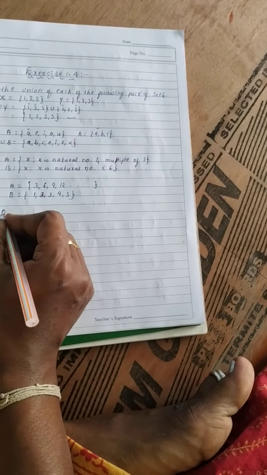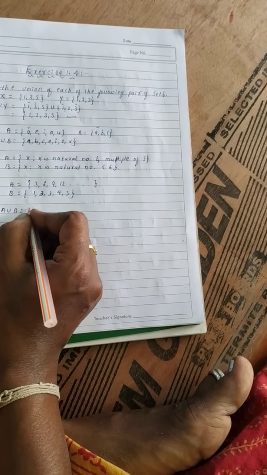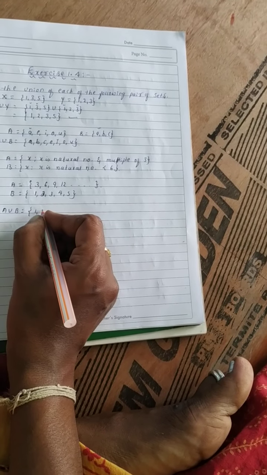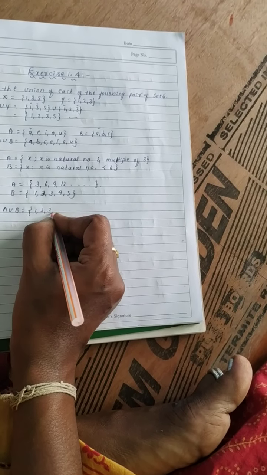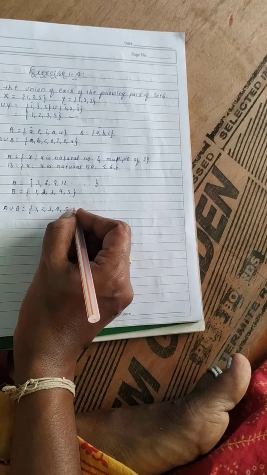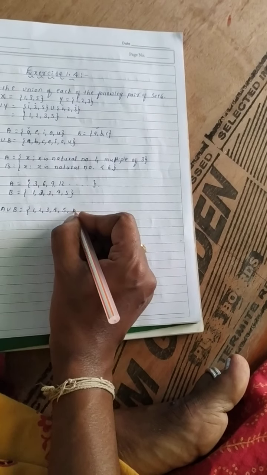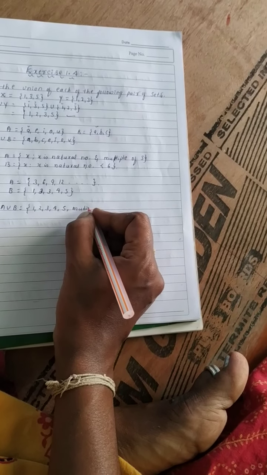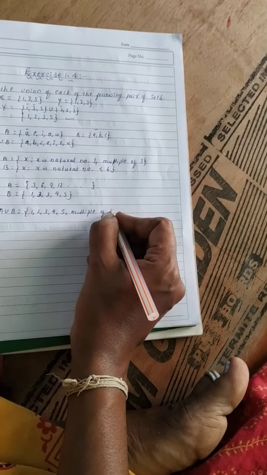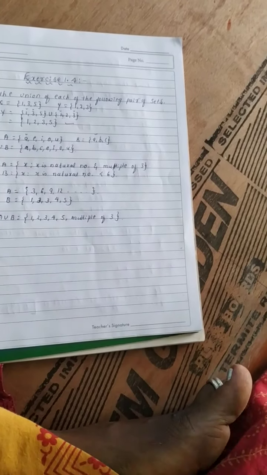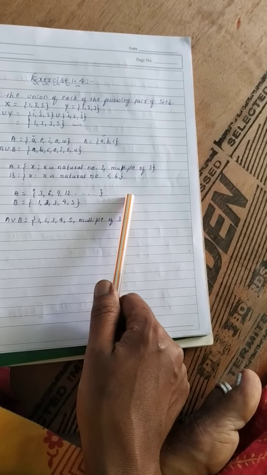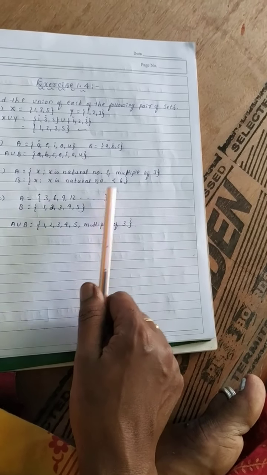Now the union of these two, A union B, you can write as 1, 2, 3, 4, 5 and multiples of 3, etc. Hope you understood this, because this is infinite. They didn't mention any condition over here.